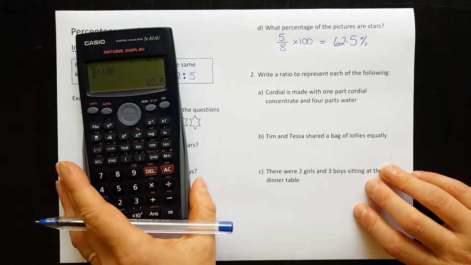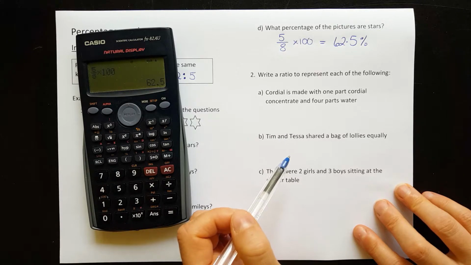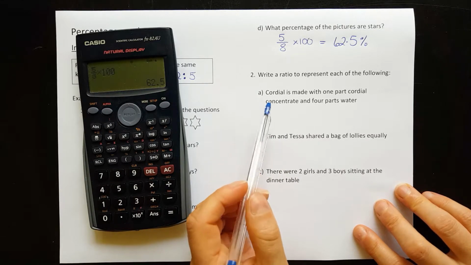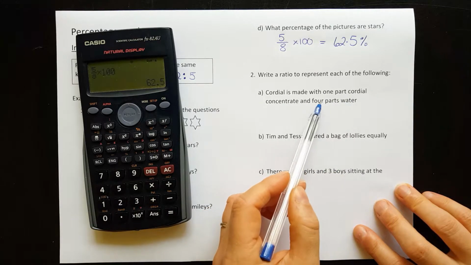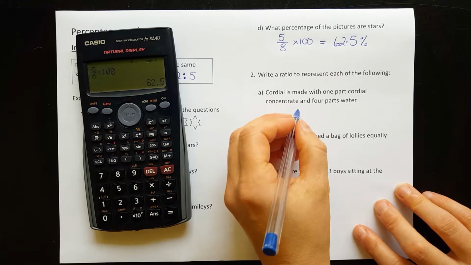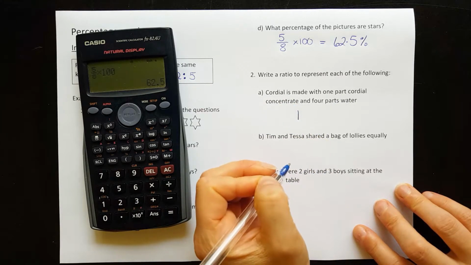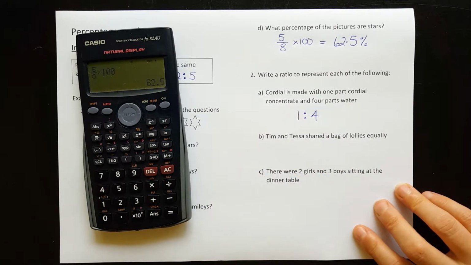Okay, question 2. Write a ratio to represent each of the following. First of all, part A. Cordial is made with 1 part cordial concentrate and 4 parts water. So to write that as a ratio, we have 1 part cordial concentrate to 4 parts water. B. Tim and Tessa shared a bag of lollies equally.